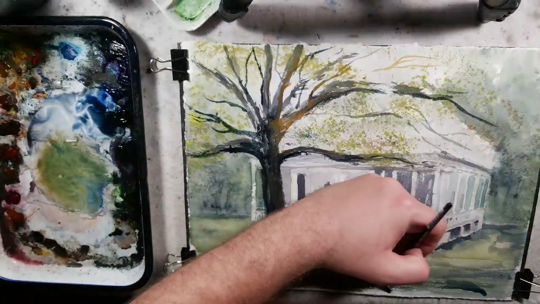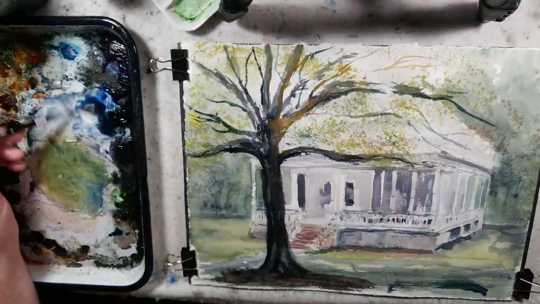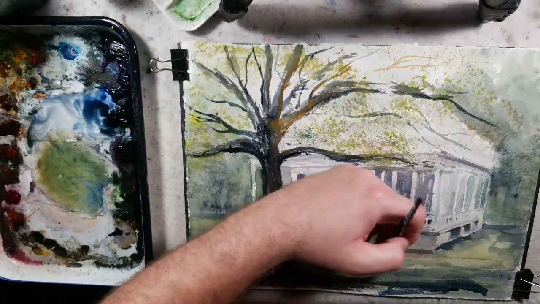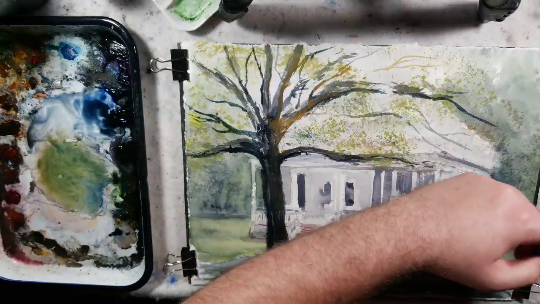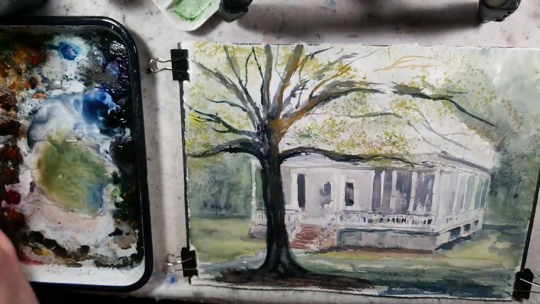In fact, he has this big old shadow that he's casting. So let's also start putting that in mind, putting that tone down.